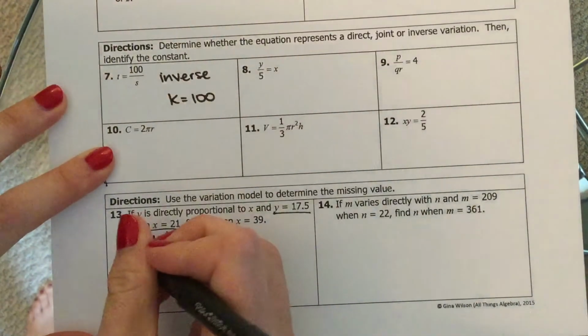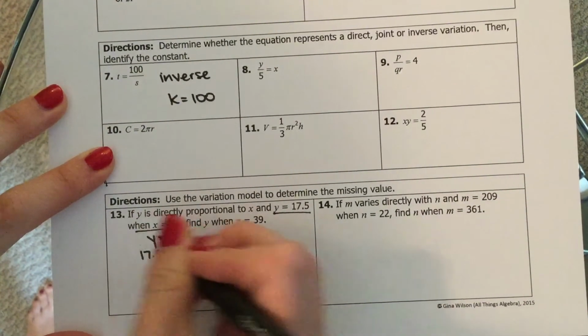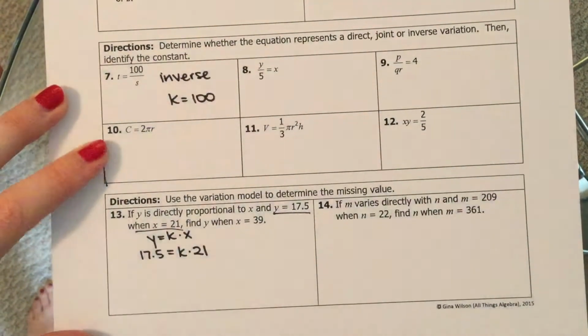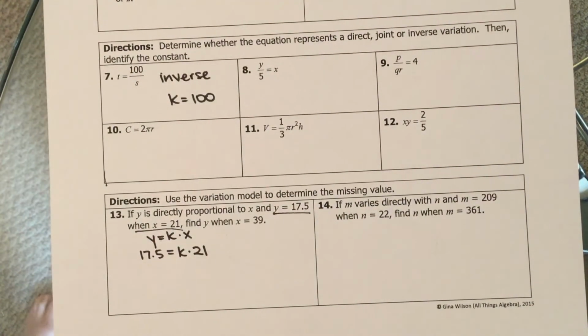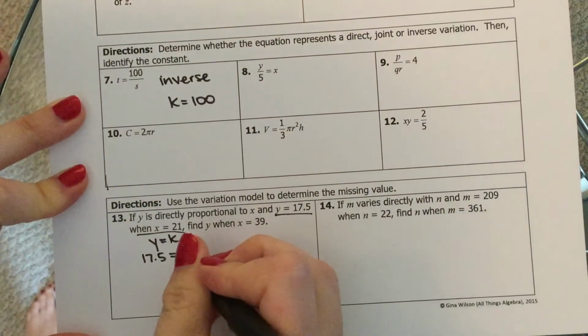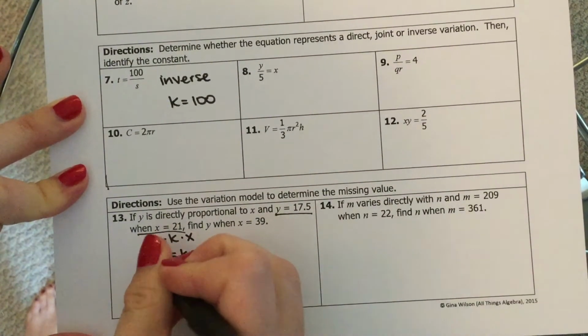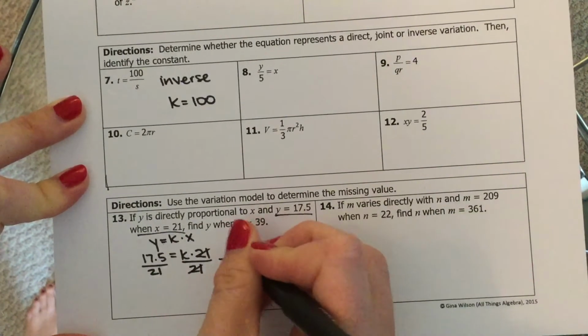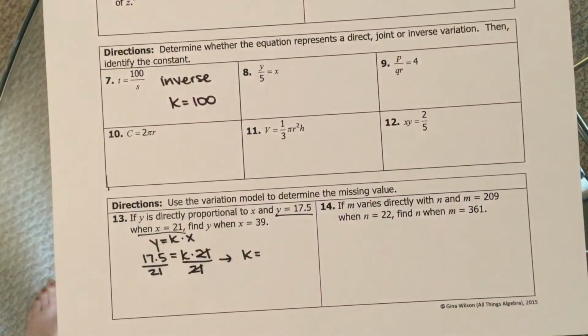So now we know 17.5 is equal to k times 21. So notice what ends up happening there is you divide by the 21, you end up getting a value for k that you can use in the rest of your problem. All right, so we divide both sides by 21 like this. So the 21 cancels, and then we get a value for k, and we can use that value for k in the rest of the problem.